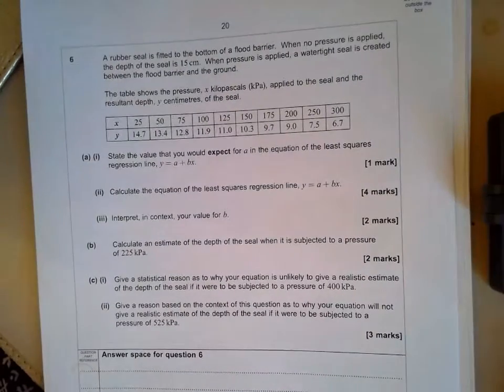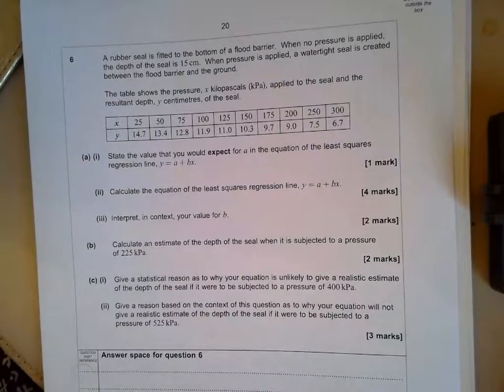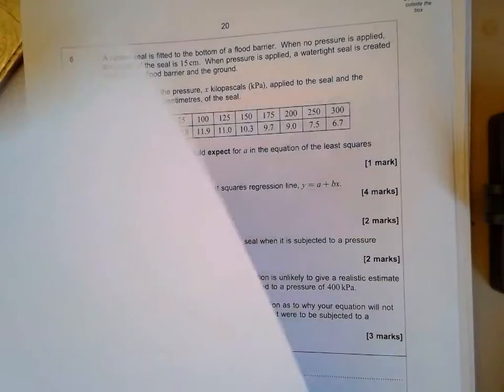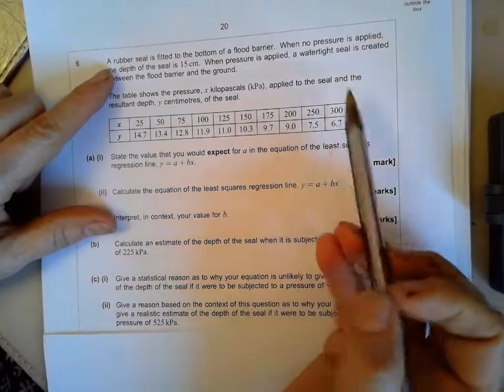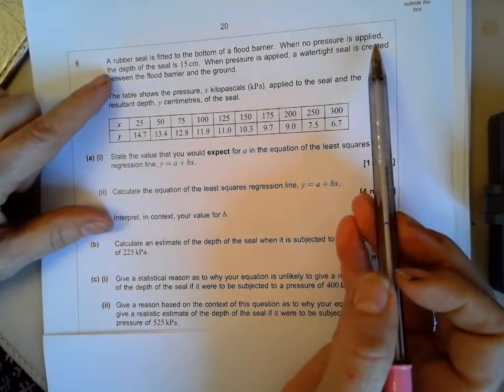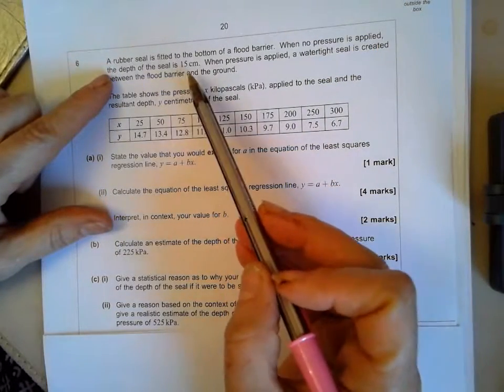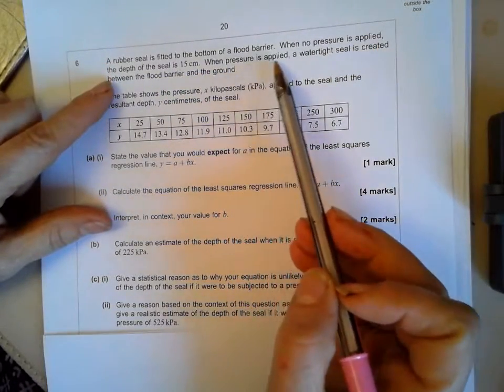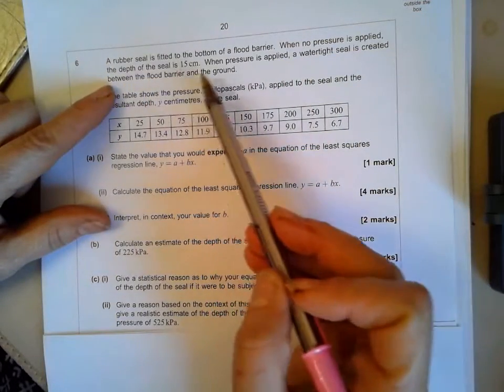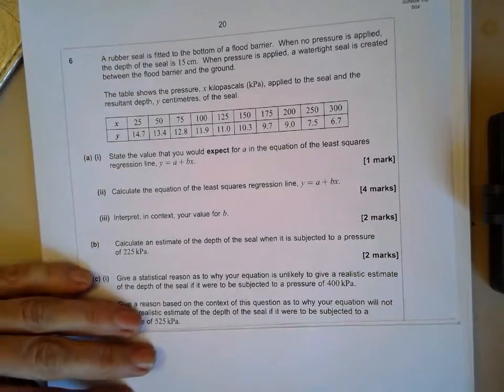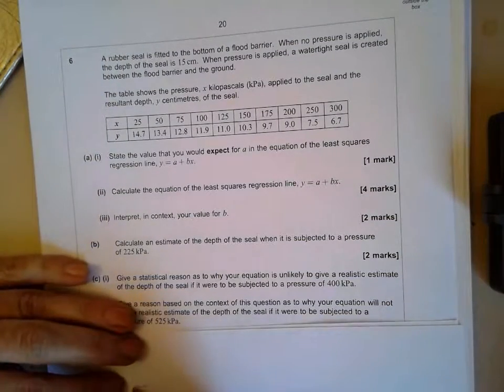In SAT S1, June 2014, question 6. Okay. A rubber seal is fitted to the bottom of a flood barrier. When no pressure is applied, the depth of the seal is 15 centimeters. When pressure is applied, the watertight seal is created between the flood barrier and the ground. Okay, it's a situation like that.